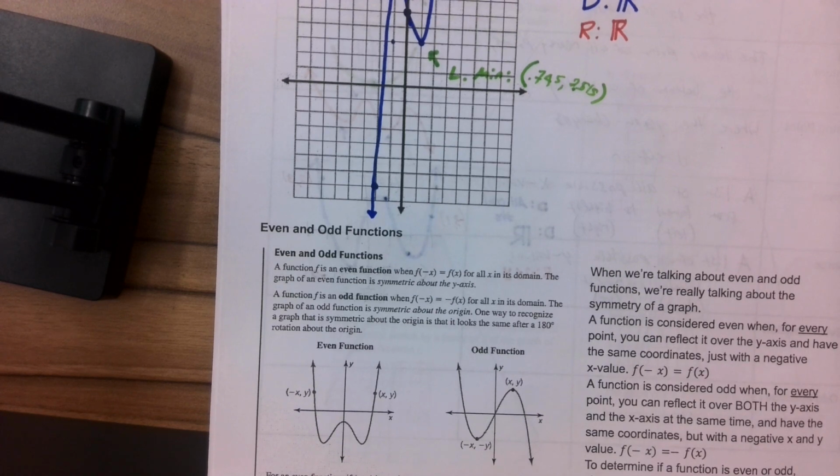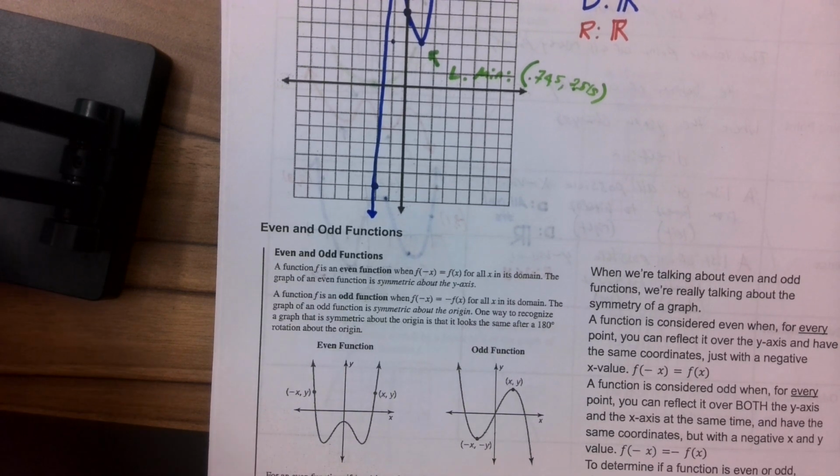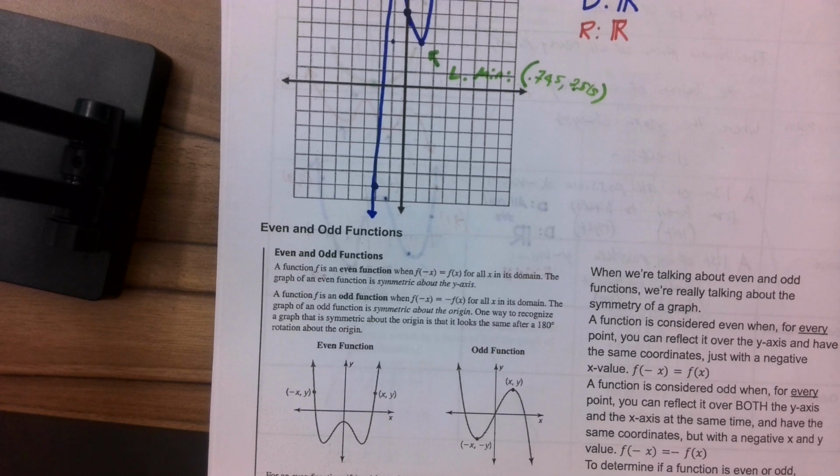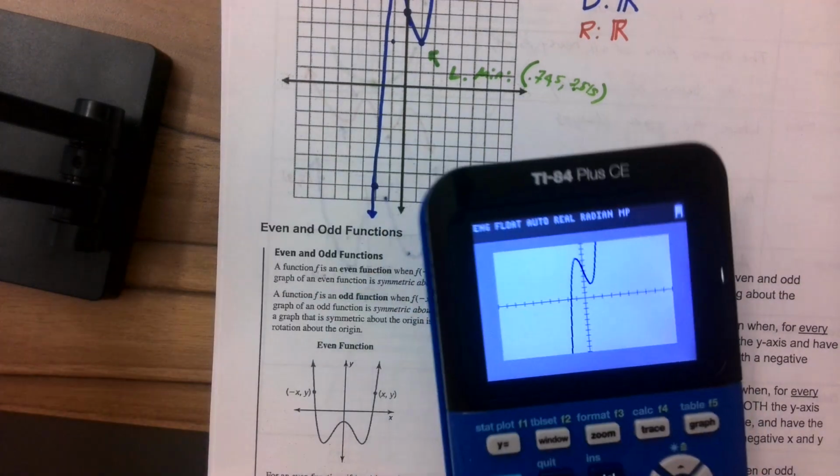Next up, we are going to talk about even and odd functions. Right out the gate, these have nothing to do with even and odd numbers. If you see a 2 somewhere, it's not immediately an even function. If you see a 17 somewhere, it's not immediately an odd function. Even and odd functions talk about the symmetry of a graph. Let me give you an example here.